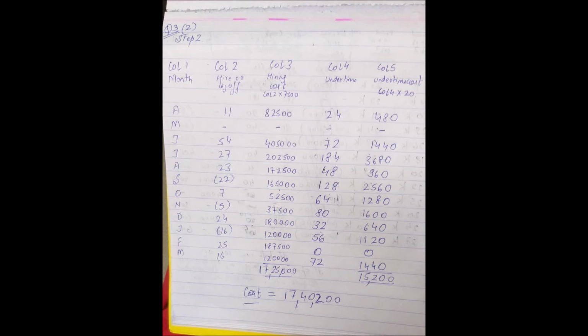Then we make another column 4, that is undertime. In the last table we calculated that for April I need 10.86 workers, but I am hiring 11 workers, so some of the workers will have to do undertime, and we need to calculate that. I am hiring 11 workers, so 11 minus the 10.86 I was requiring is the extra workers, multiplied by 8 working hours and multiplied by the number of days of that month, 23, so I get 24, right?